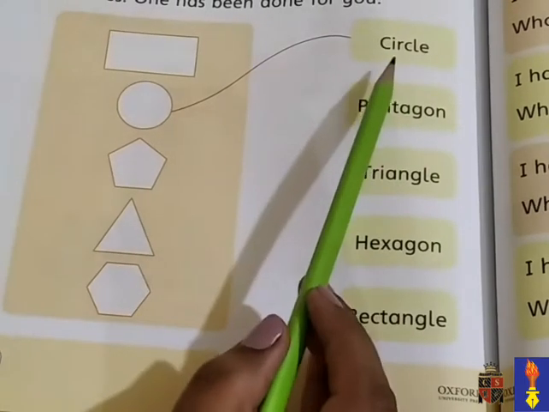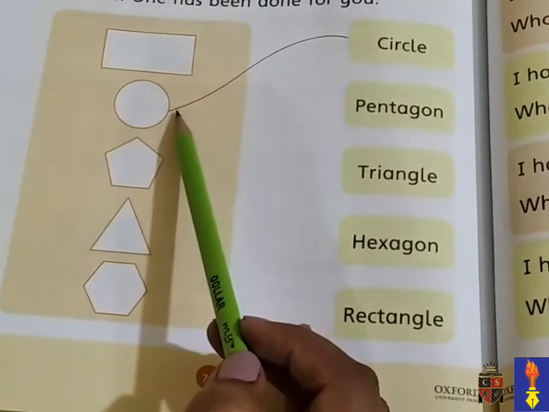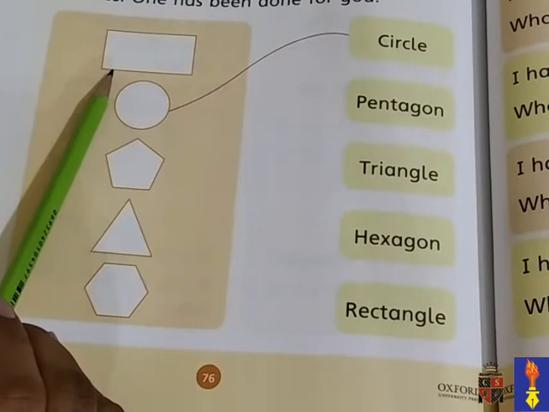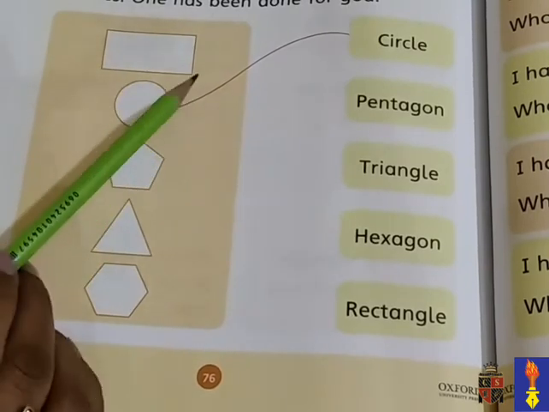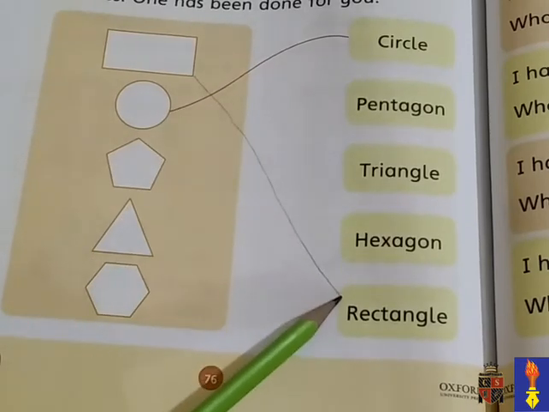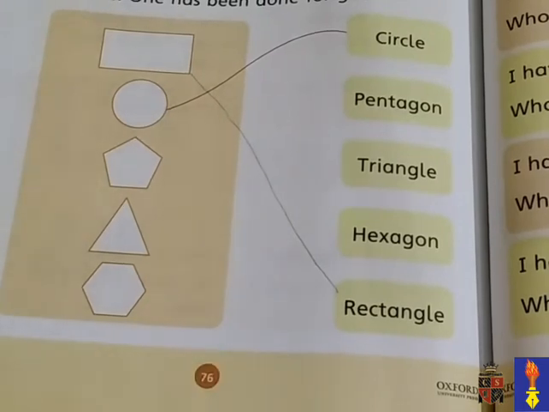Like, circle in the book is already matched. Now what is the shape? It's a rectangle. So you have to match rectangle. Here you can see the rectangle. So how do you match the picture with the correct name?